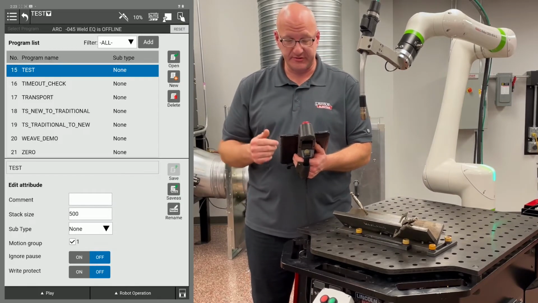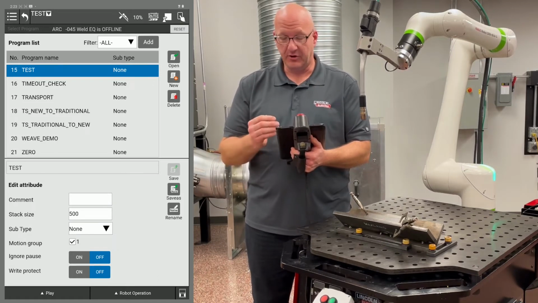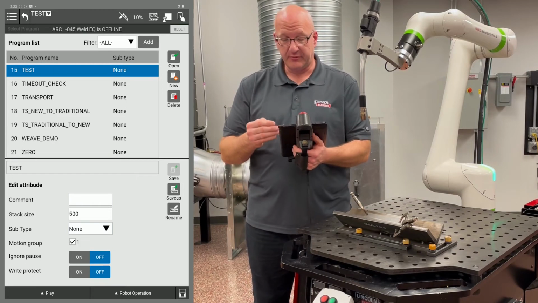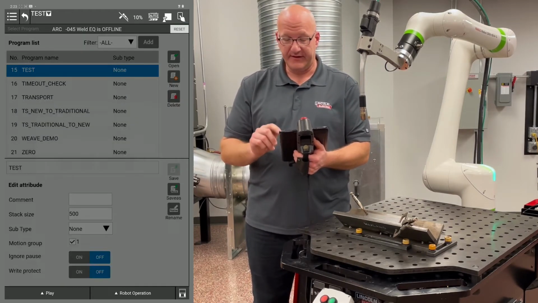It's going to open up a new screen. And on the top right corner, we have a couple icons. We have Open. You can open existing program. We can create a new program, or we can delete an existing program. So I'm going to go to New. I'm going to click on that.